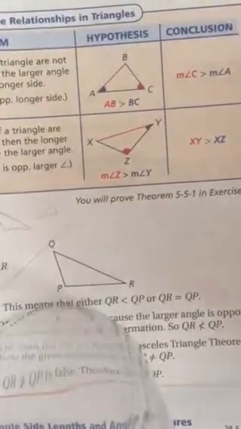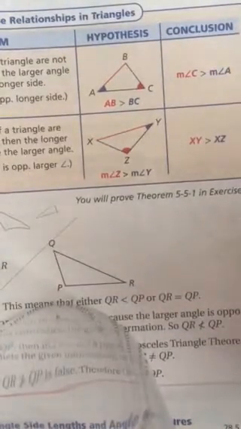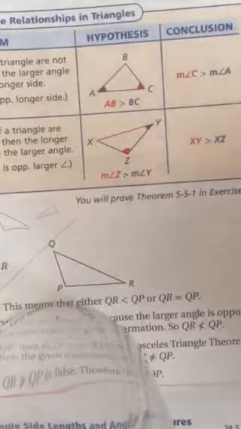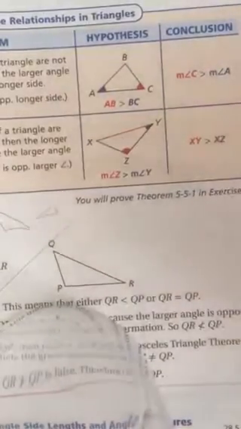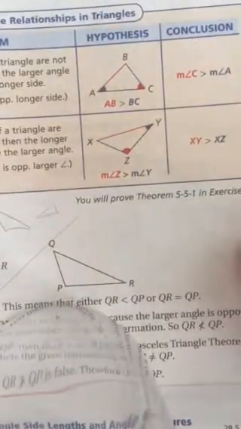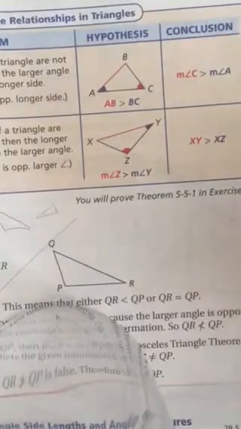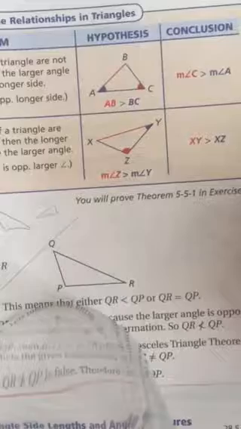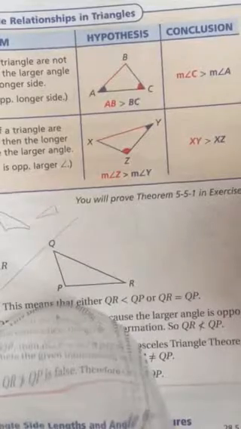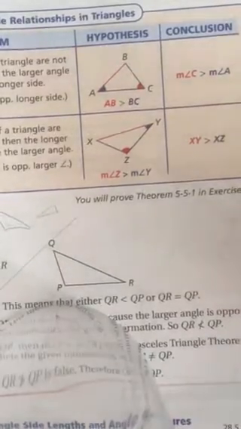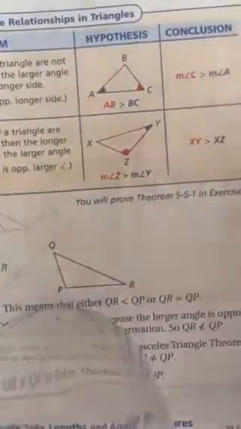Then you find the longest side, and that's your largest angle. And vice versa, if they're asking you for the sides to be put in order, then they're going to give you the angles, and you're going to have to put those sides in order. If they only gave you two angles, of course you would be able to figure out the third angle based on the triangle sum theorem.